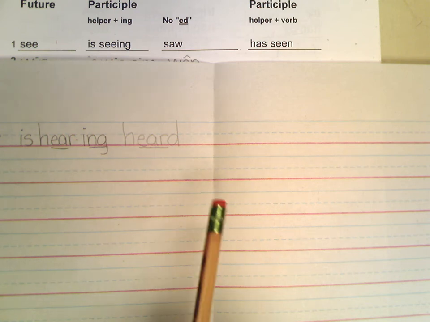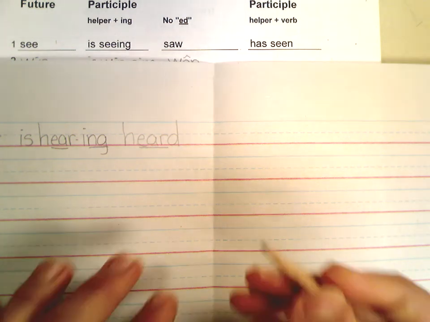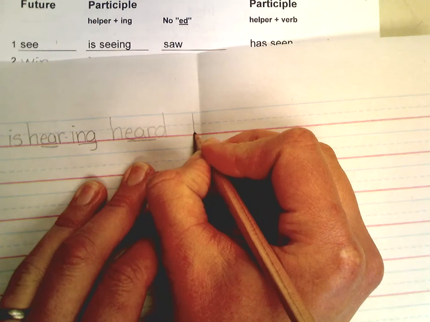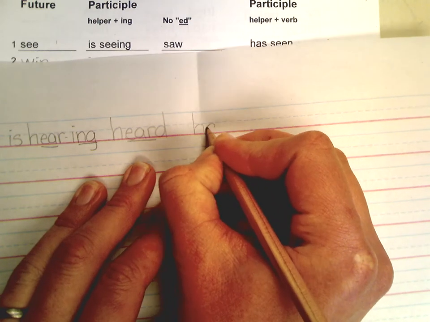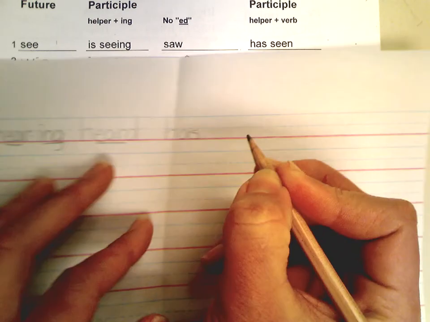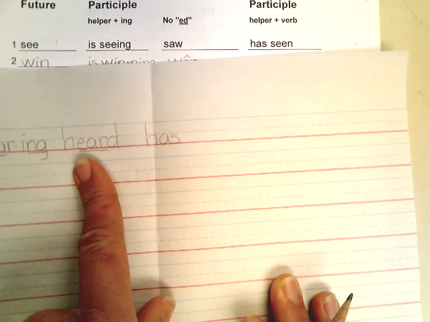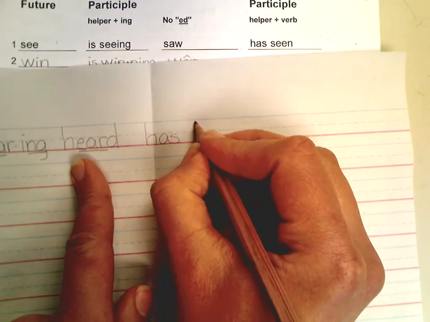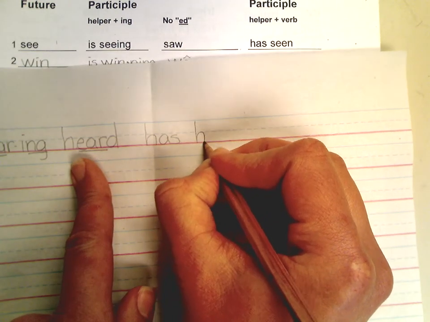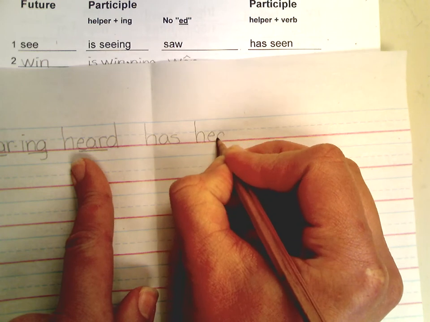So go ahead and write that and mark it. So we just add that helping verb in there. And then the second part of it is the same word that we had in the past tense. Has heard.